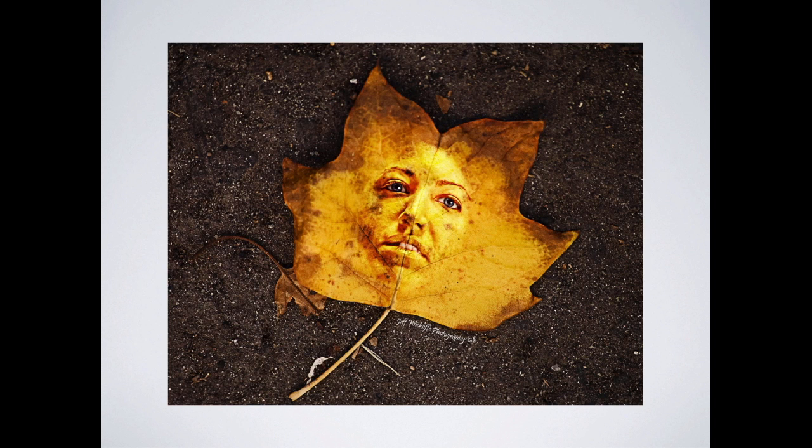I've seen people try to do something similar, and it's a lot about getting the perspective just right and the lighting just right for these actually to come together as nicely as they do. But the combination of the leaf and the face and how they work together in this is particularly well done.